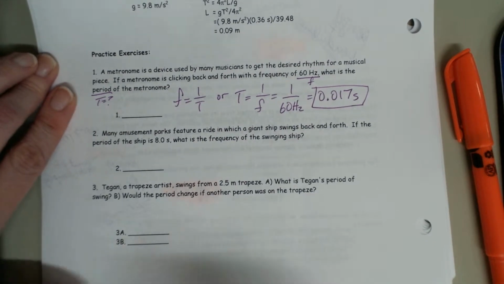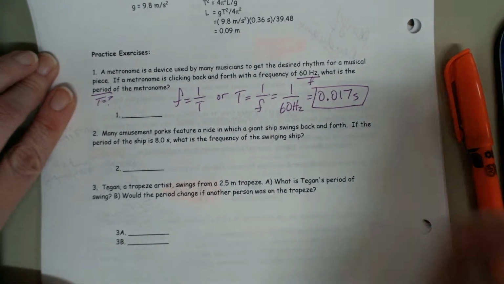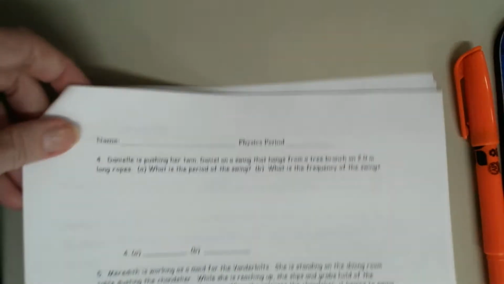Let's keep going. Let's find one that has to do with pendulums. Okay, so let's turn the page over here.